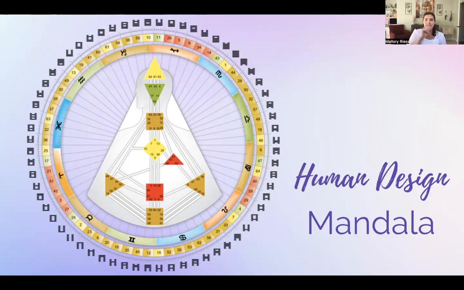So you will see the astrological symbols on the outside, on that first inner ring. And then if you notice that middle ring where it has all the numbers, those are the numbers of the gates.